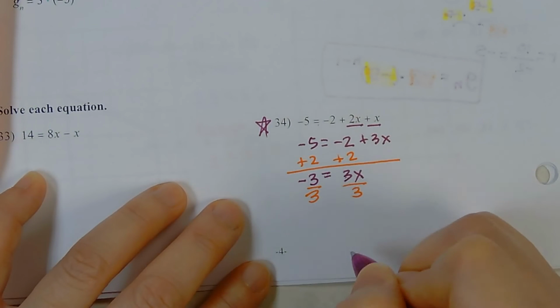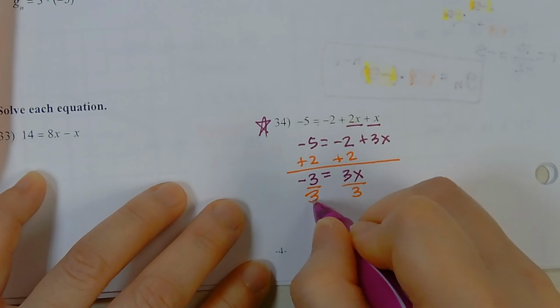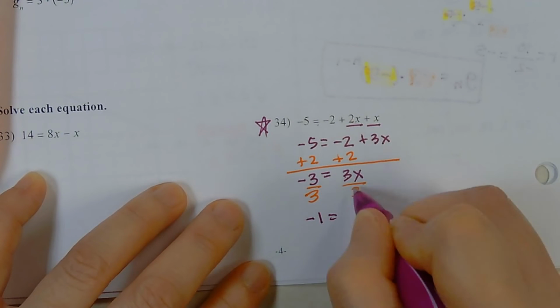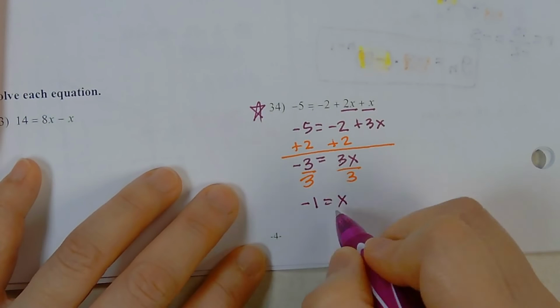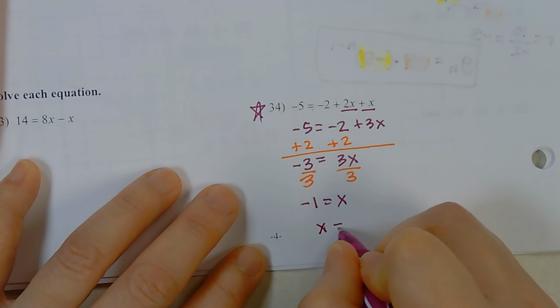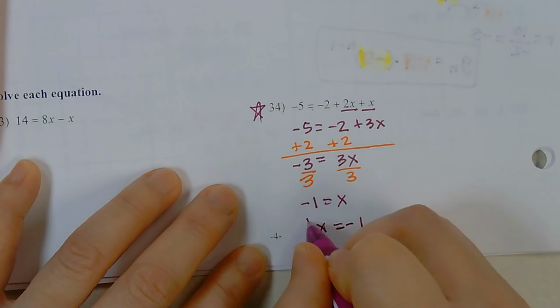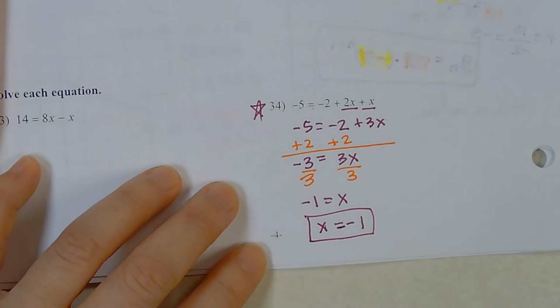All right, and so here we go. This is what we call canceling it out. -3 divided by 3 is -1 is equal to x. I like to rewrite it so that my x is on the left. Do you have to do that? No. I just like doing it, though. All right, so x is equal to -1.